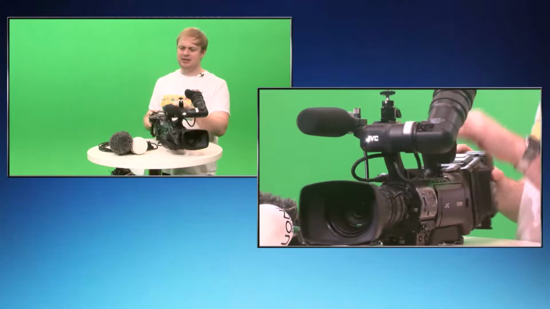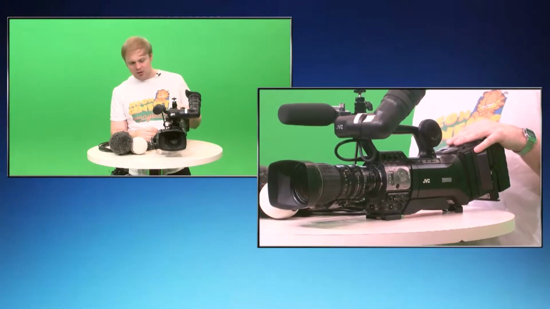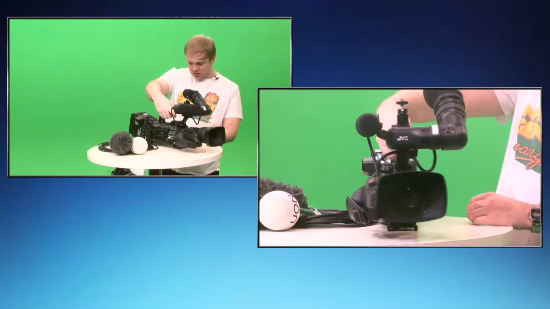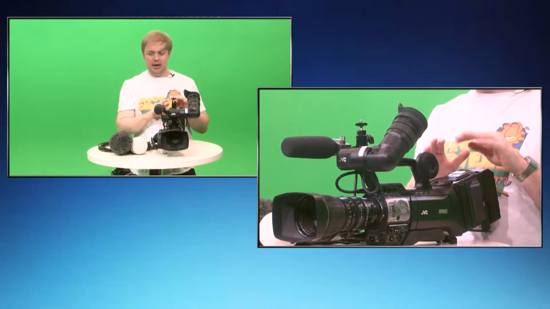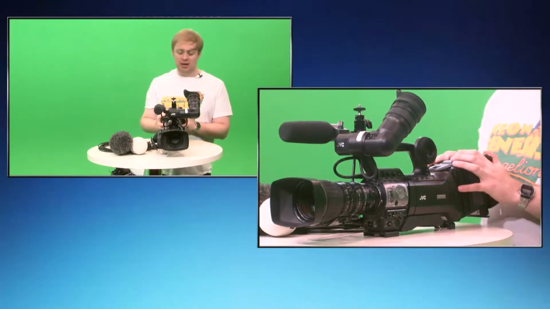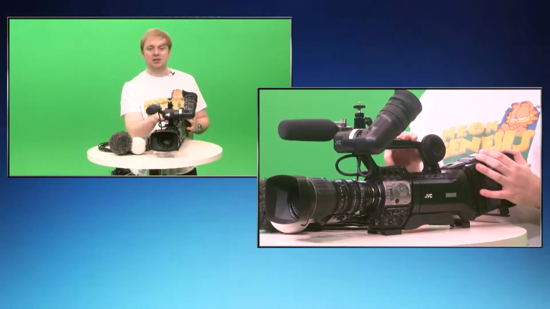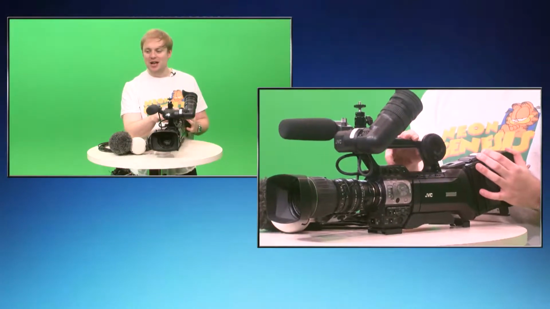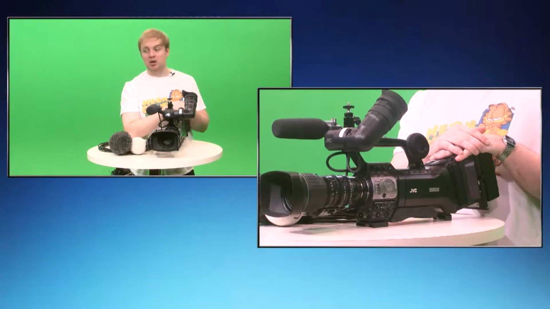Now this is probably one of my favourite cameras of the lot. What model is this? I can't remember. Usually it's a Sony, but this is a JVC. JVC do also produce some lovely cameras. As you can tell, we're into big town. This is what I would legitimately call an ENG camera.